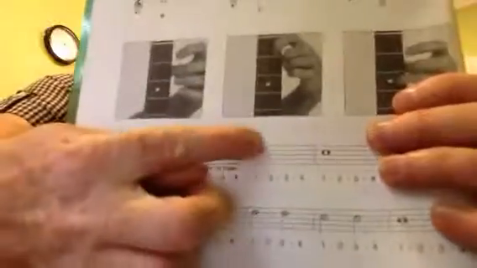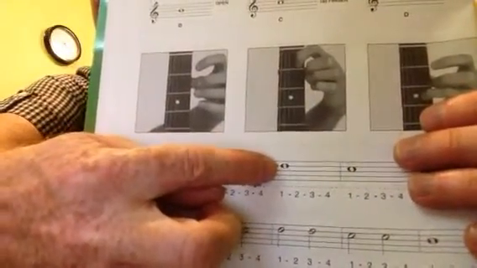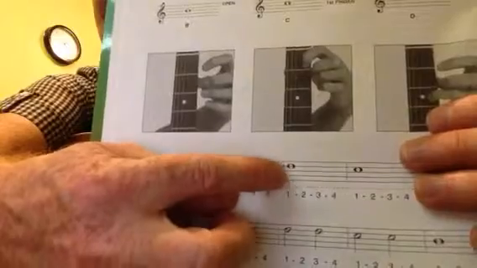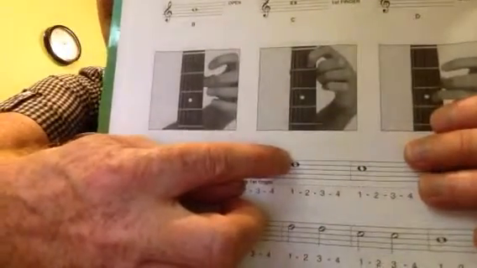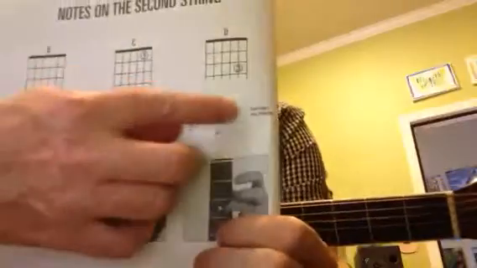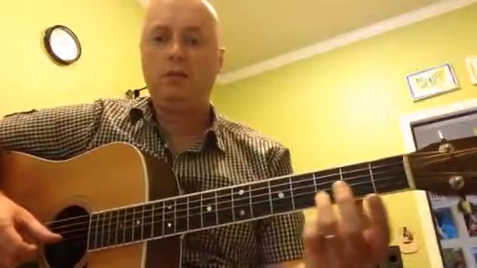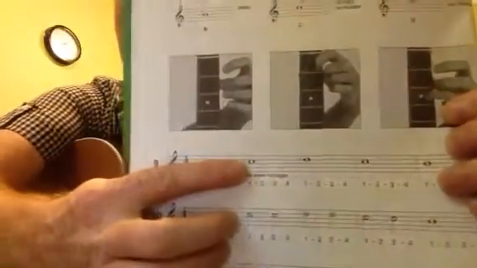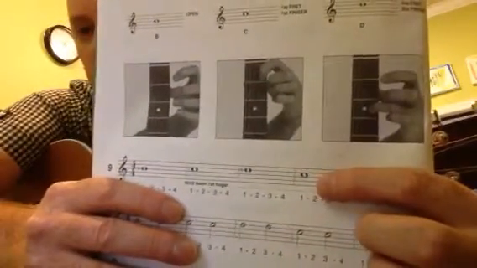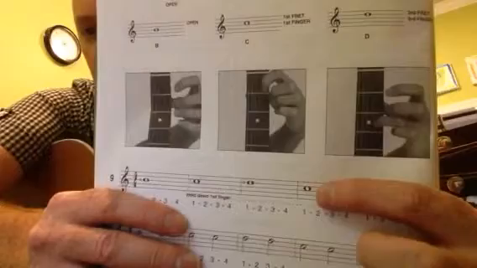The next note is on a line. So we use the sentence, every good boy does fine, and we go, every good boy does. D. And D is on your second string, third fret. Here's my second string, here's the third fret. D. Next note is in a space. Space rhymes with face. F, A, C. C is second string, first fret.